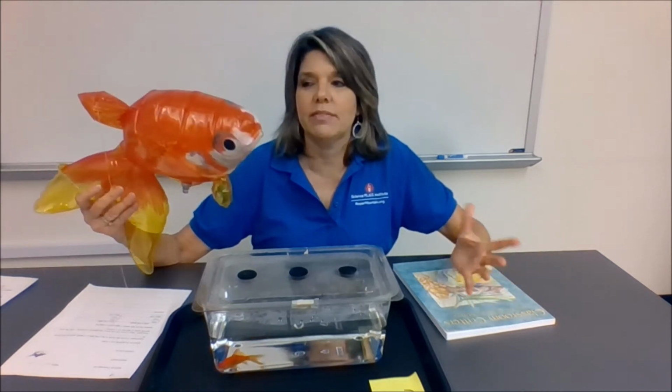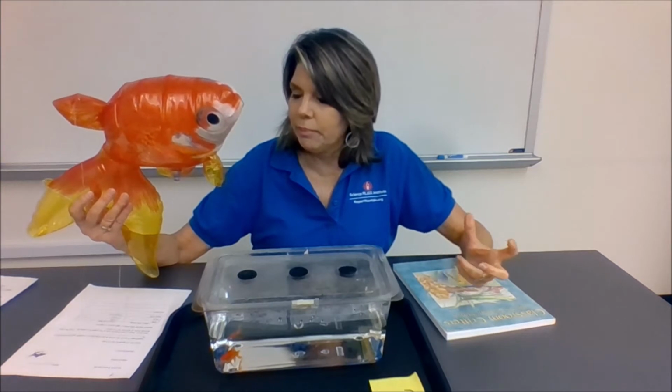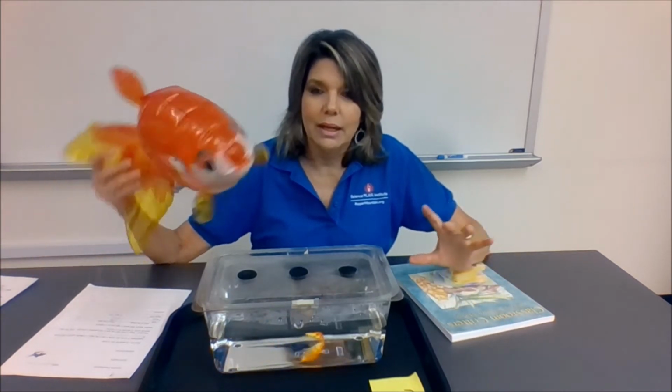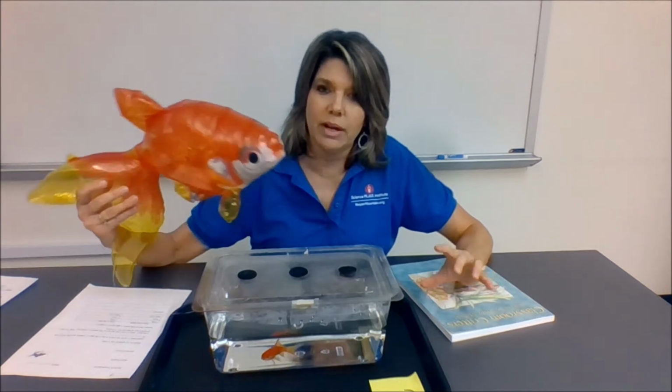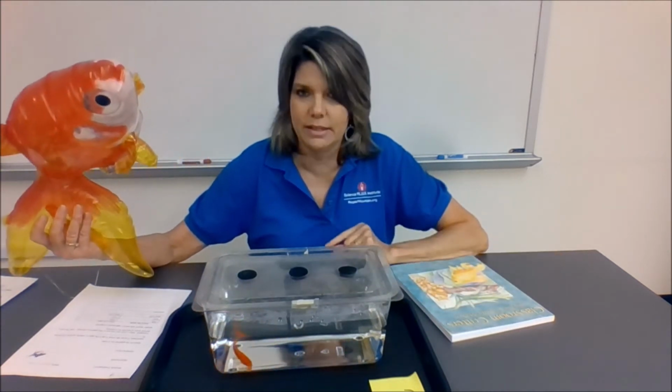The first thing on the investigation sheet is that we are going to classify this goldfish. So we do want to talk about the classification system. Again, we're going back to Carl Linnaeus, and we want to talk about which kingdom this goldfish is a part of. Well, it's part of the animal kingdom, and I'll write that up on the Promethean. The kids copy it down on their sheet.